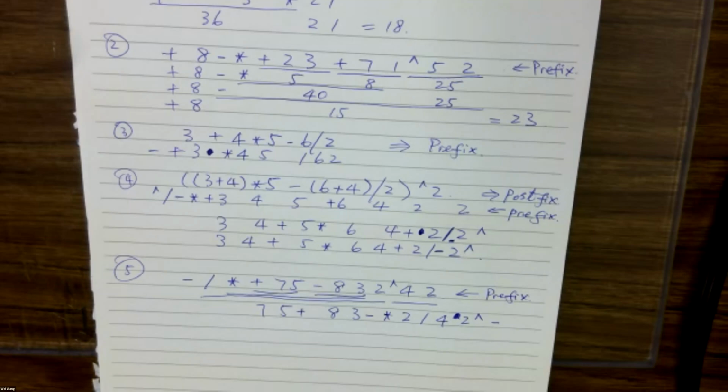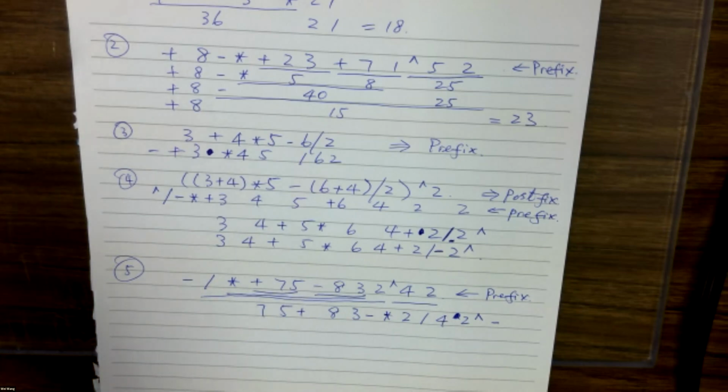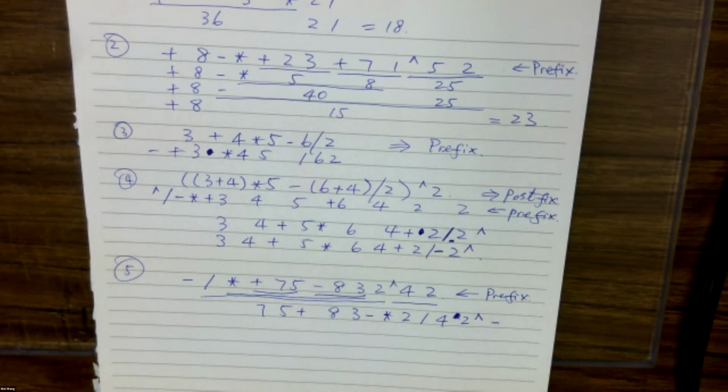So got to remember all these rules. Just basically which one goes first, right? What part you go first. And in prefix, you look at the operator in front of the operands, right? And then in postfix, you put the operator after the operands. That's it. Thank you very much.